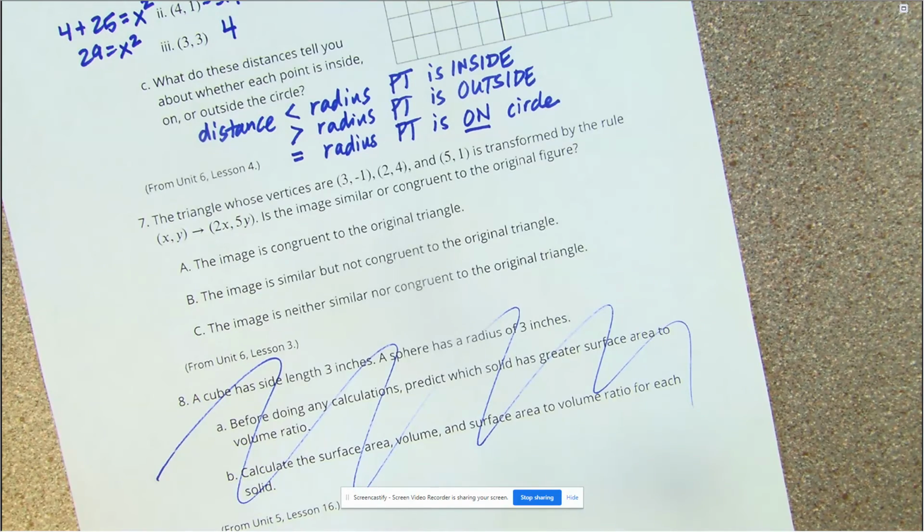Well, first of all, when you multiply the x and the y by something, if you multiply by the same amount, that's a dilation, which produces a similar figure. But here, the x's have been multiplied by 2, and the y's have been multiplied by 5. So that is not a dilation. So that would not be similar or congruent.